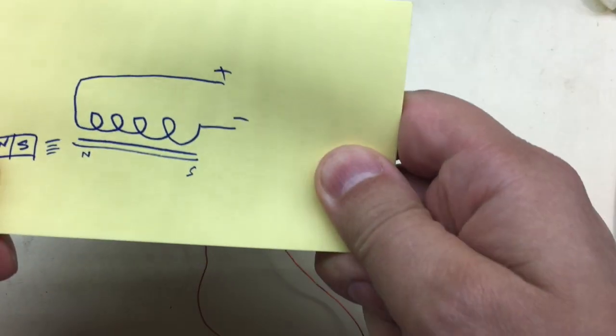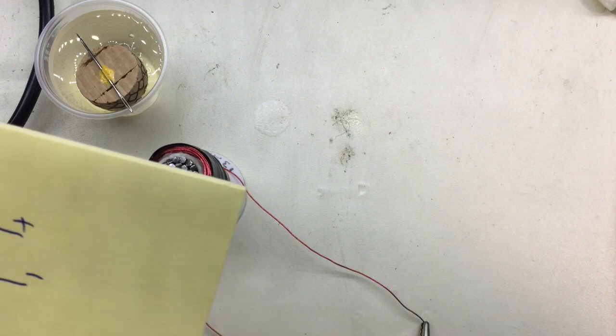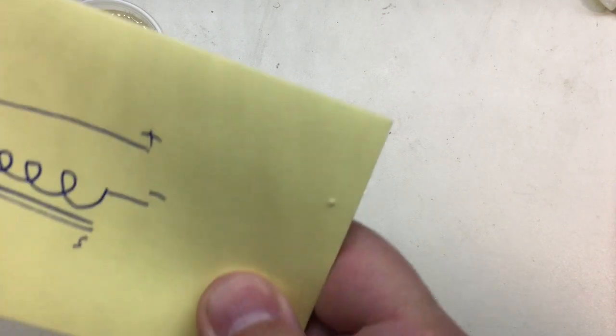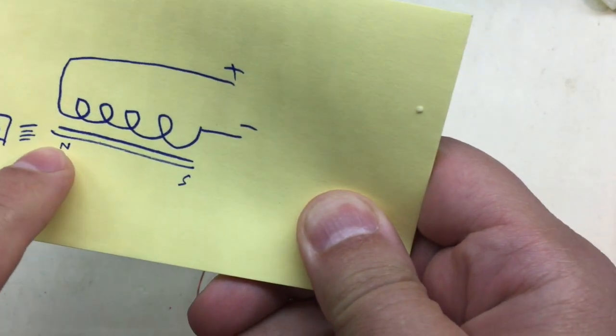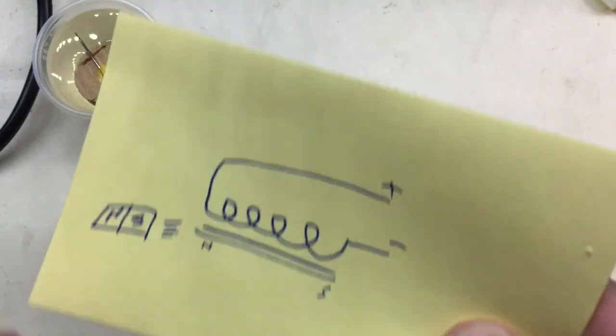Illustrated, it would look like this. Notice we've got the plus wire on this side, the minus wire on this side, the curl goes that way, and you see the magnetic north pole is showing up on the top here, and the south pole here. That's why the south pole of these magnets are attracted to it.